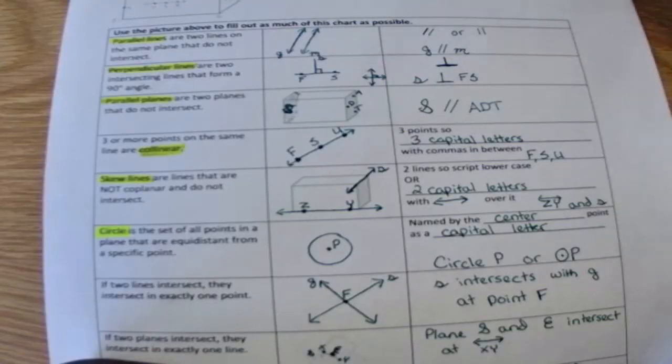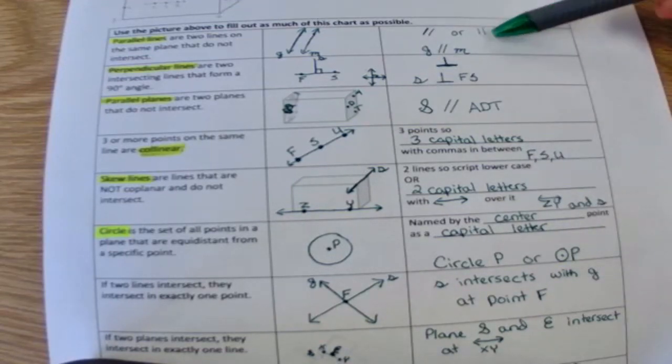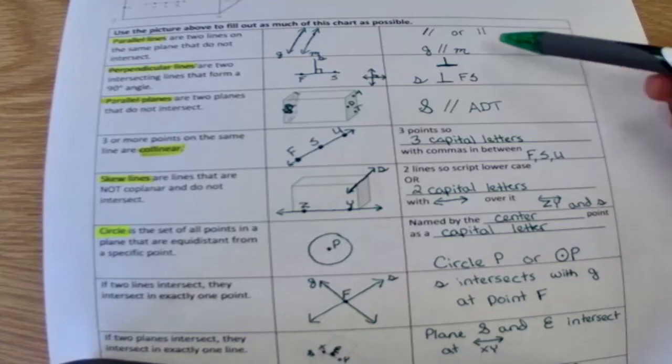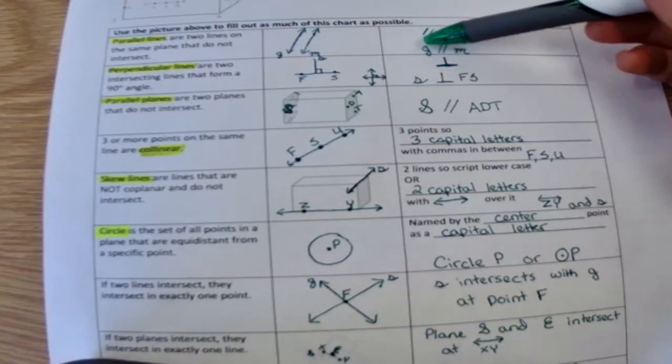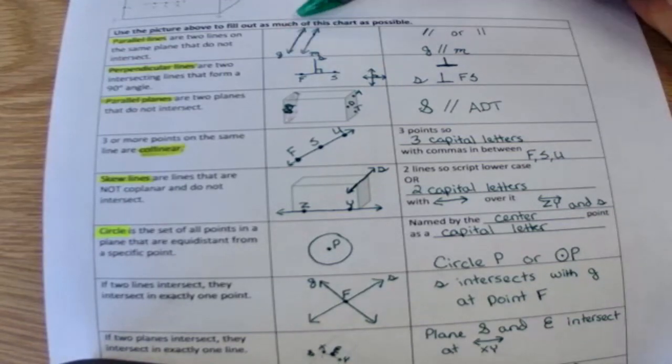Wow! Well, the first one says, parallel lines are two lines on the same plane that do not intersect. So if they don't intersect, that means they're never going to touch. So the notation that we use is either two slanted lines that are going kind of sideways, or just straight up and down lines. So the example I said is G is parallel to M. So this line G is parallel to M. So that's the way I drew this.